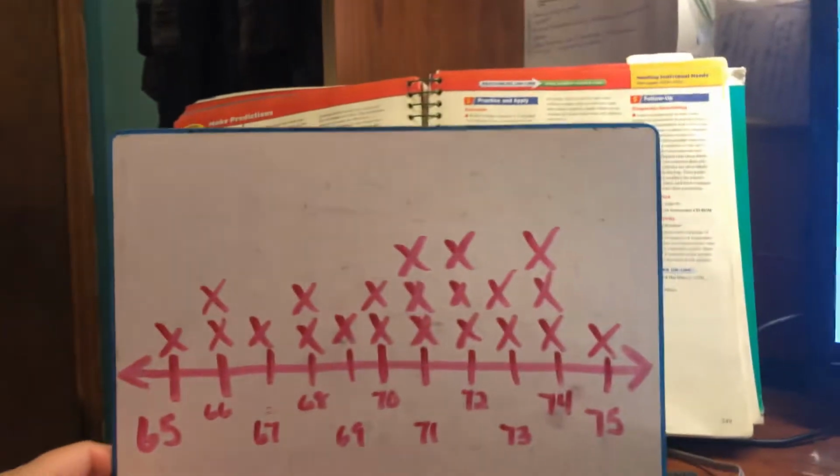Okay, well, we learned how to graph the information from those predictions too, but what we're going to learn today is how we can look at that graph data and make a prediction about what's going to happen next. Okay, so I'm going to turn my camera around now and we're going to look at a line plot graph.